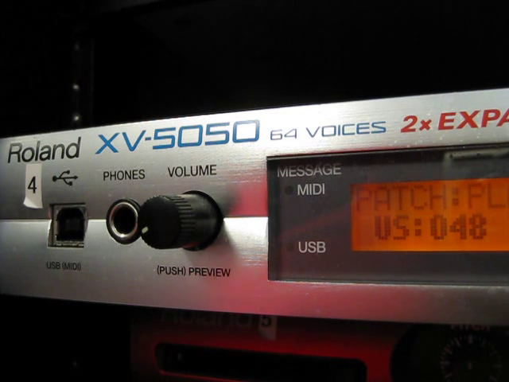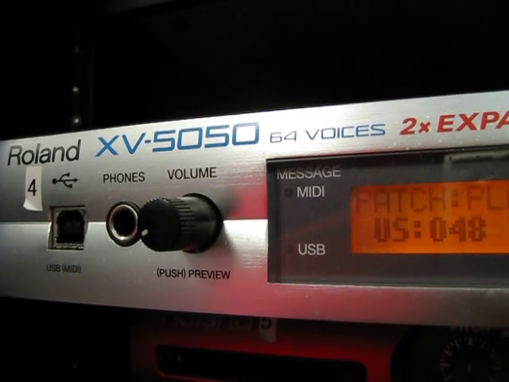Alright, here we are today with the Roland XV-5050. I'm going to show you real quick how to put it in a multi-timbral mode so you can use it with some type of recording software or some type of external sequencer so you can get access to all 16 MIDI channels. So here we go.